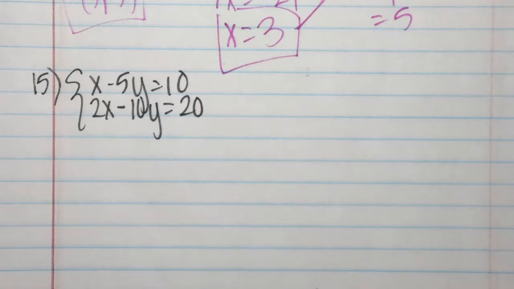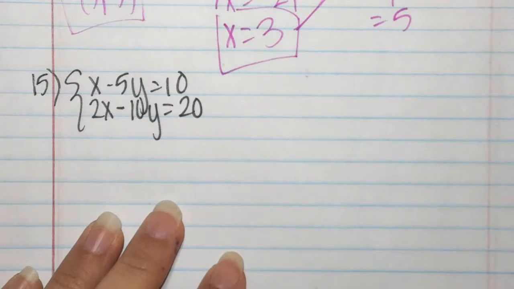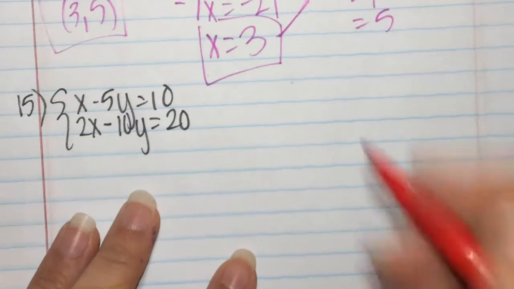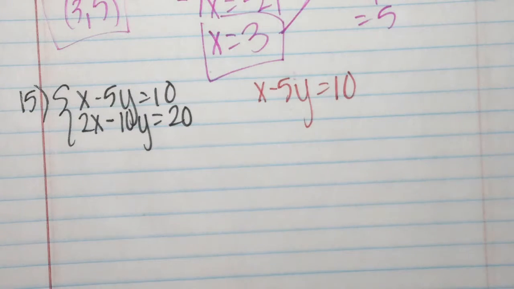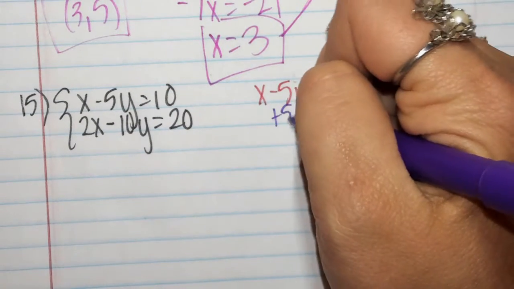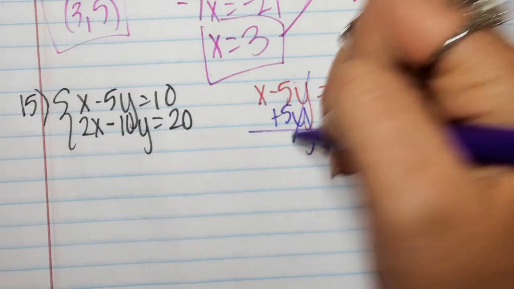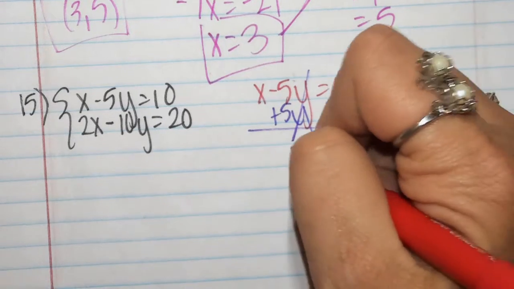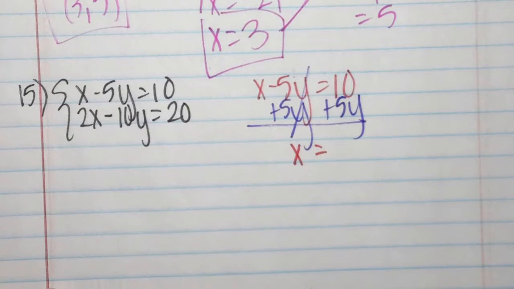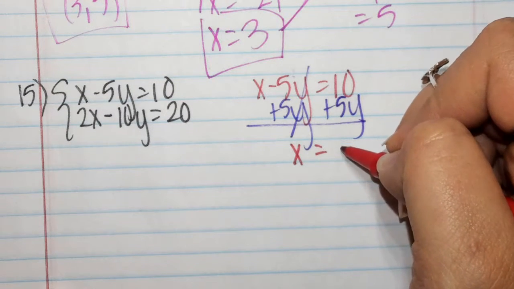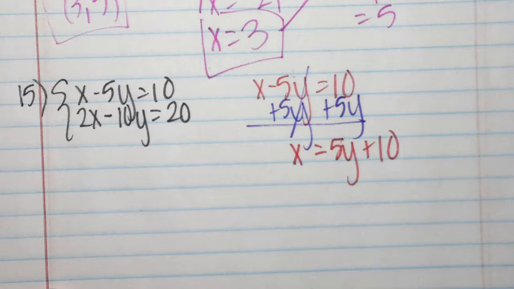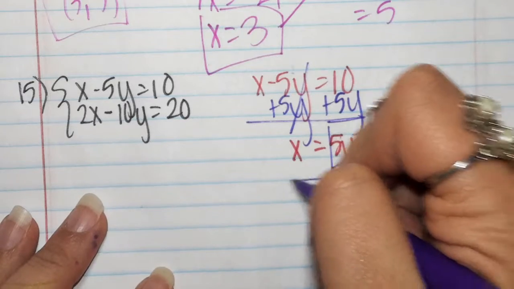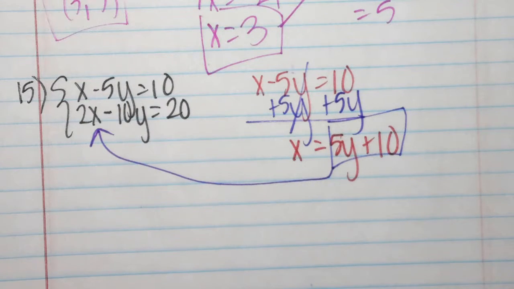Alright, now, we don't have a variable by itself, so do y'all want to solve the top or the bottom? The top. And what letter do we want to solve for? I would solve for x because it doesn't have a leading coefficient. Alright, so let's add 5y to both sides. Y'all got to keep pace. We're almost out of time. Can I combine 5y and 10? No, because they're not like terms, right? Now we know what x equals. It equals 5y plus 10. So that's what we're going to plug in for x.